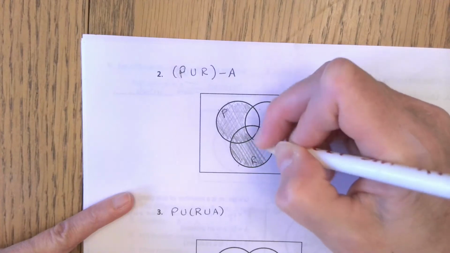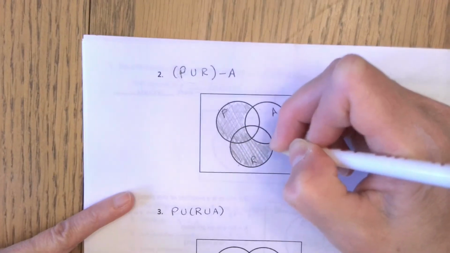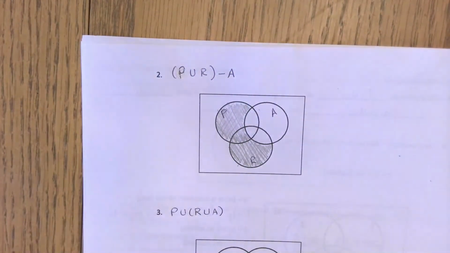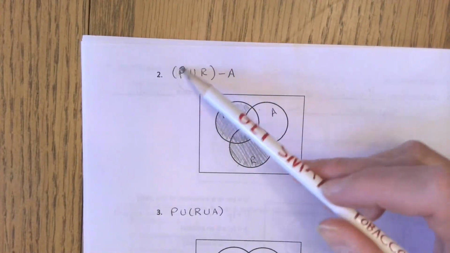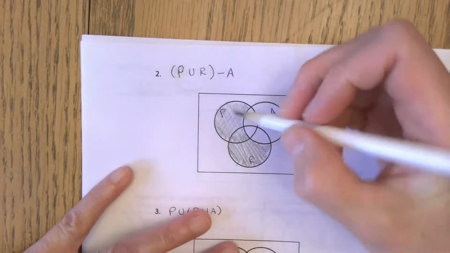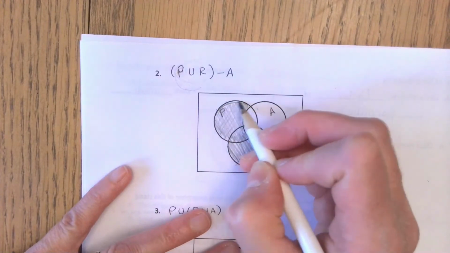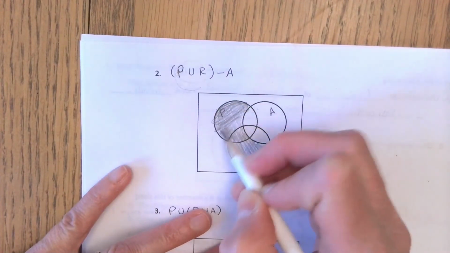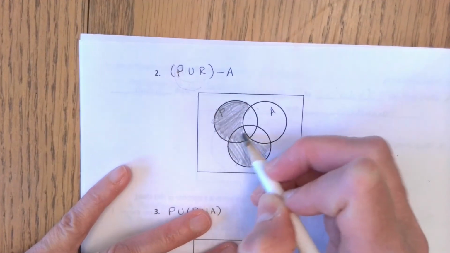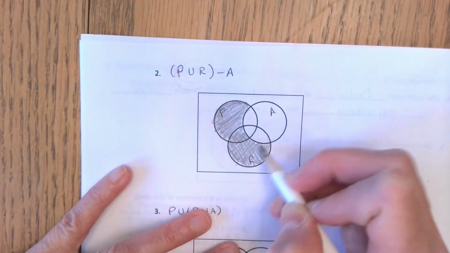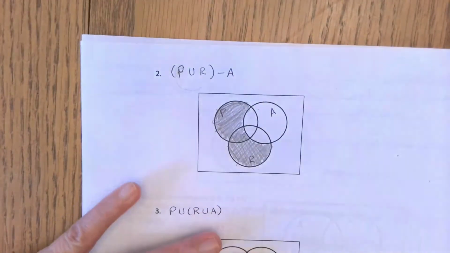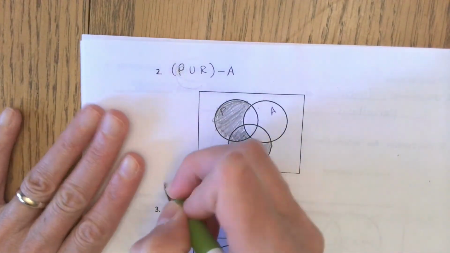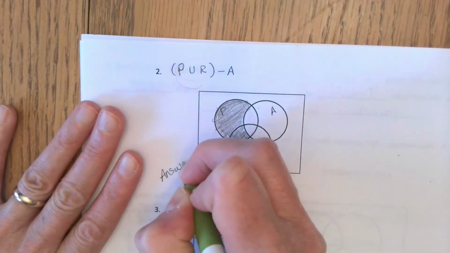So here is the picture of what my union of P and R, take out the athletes, this is what my answer is going to look like. So this is what the picture is. Get that good and shaded for you. All right, so there's my answer in pictures.